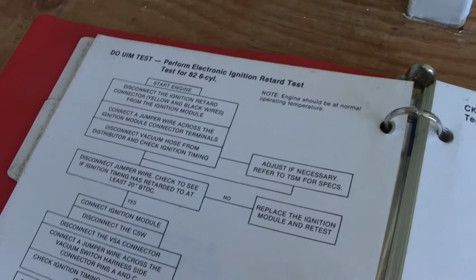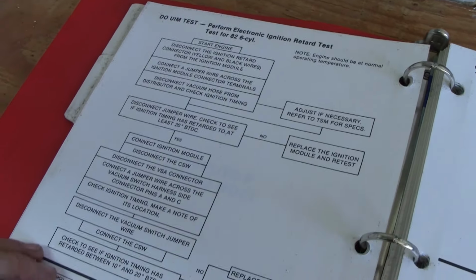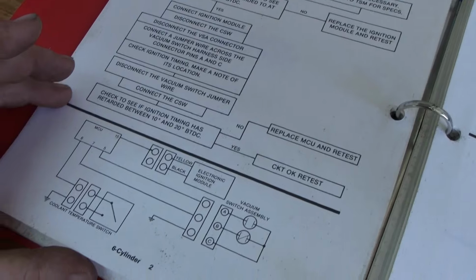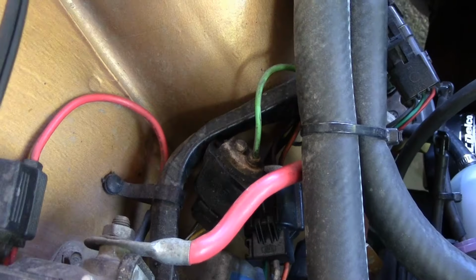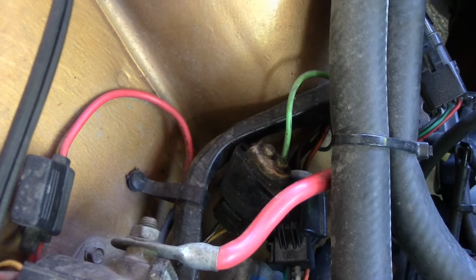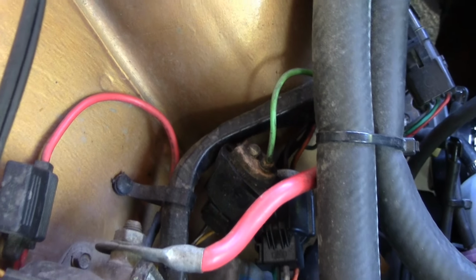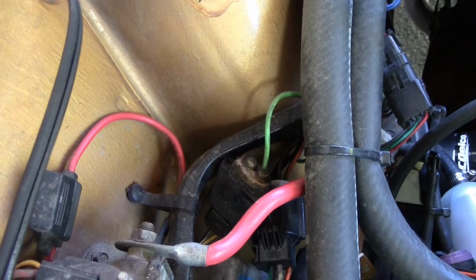All right, looks like I have some testing to do. Check that out. That one green wire there coming off the ignition module is what it was complaining about. So I just kind of looked around and I found it wasn't fully seated in there because it has broken tabs on either side. Sure, whatever.